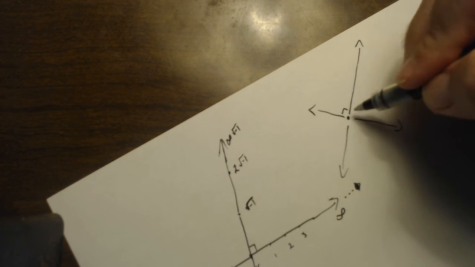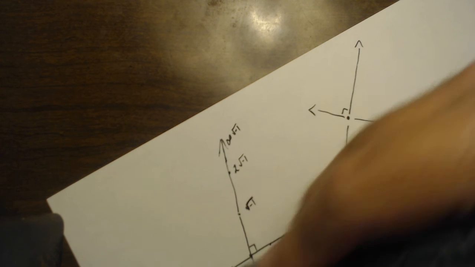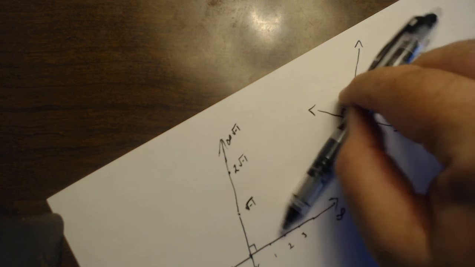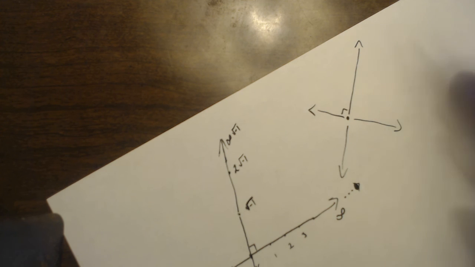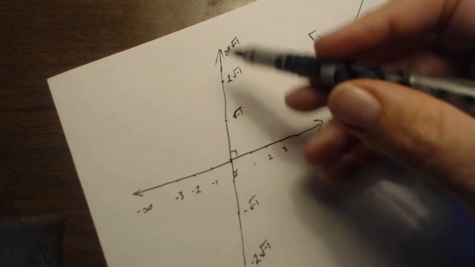Both of these create a plane that's perpendicular to this. And every possible line I could draw on that plane that goes through the origin is effectively the same as this. It's indistinguishable from this, really.